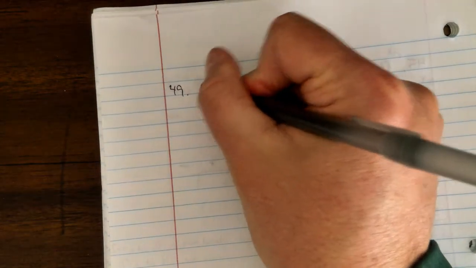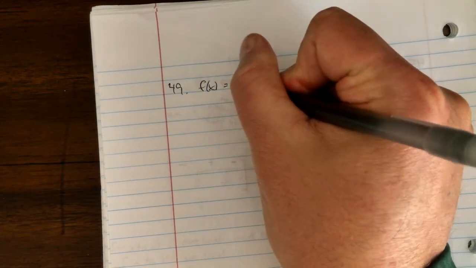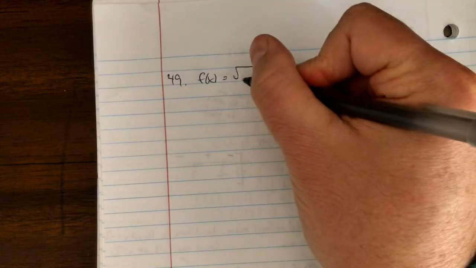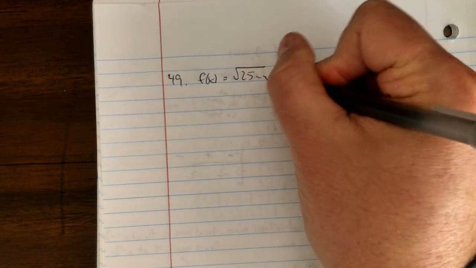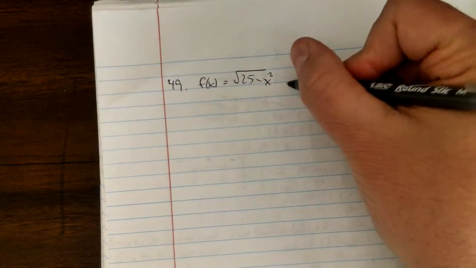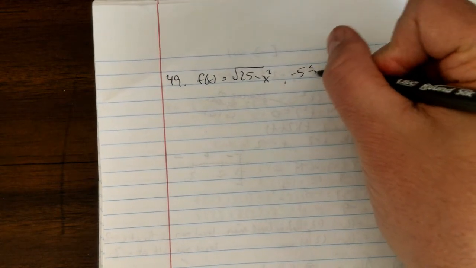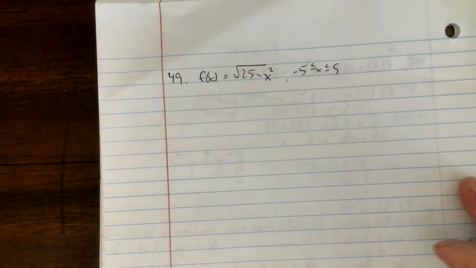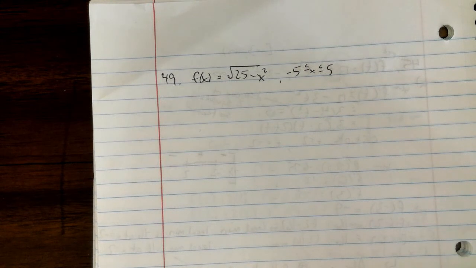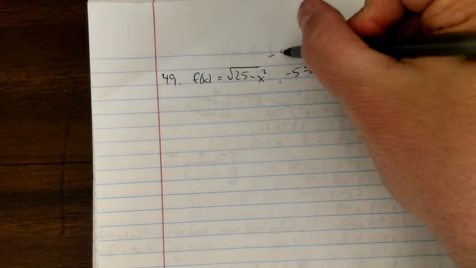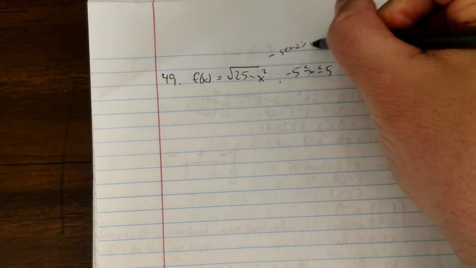And on this one, we have f of x equals square root 25 minus x squared, -5 less than or equal to x less than or equal to 5. So you may know already, but this is a semicircle.